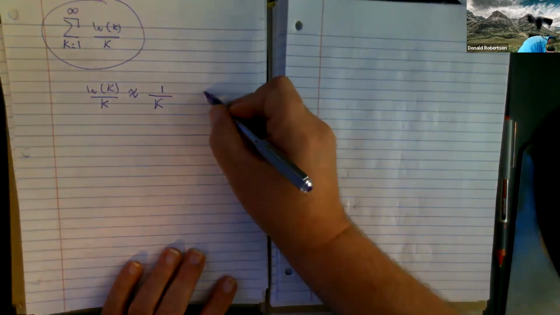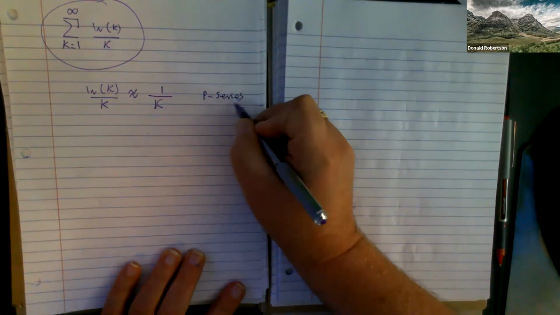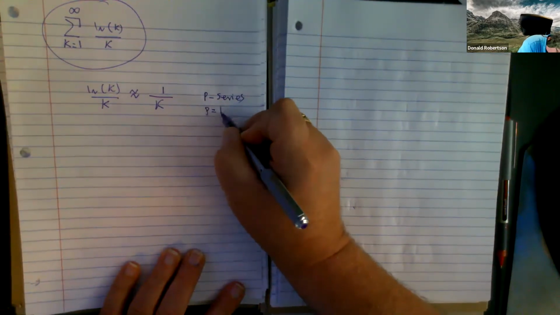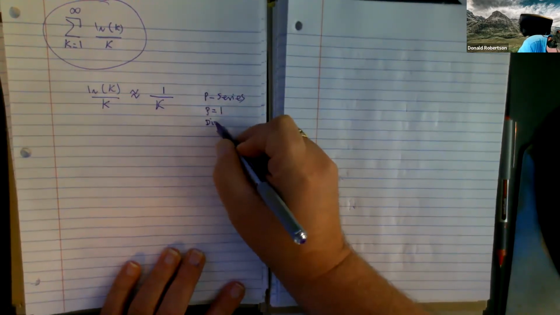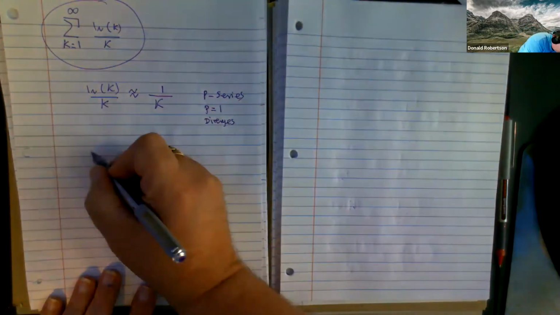Now, the one that we just finished doing was this one. So this guy behaves like 1 over k. 1 over k is a p-series where p equals 1. That means it diverges. Now you write down the original.